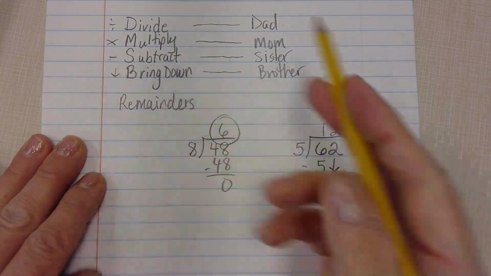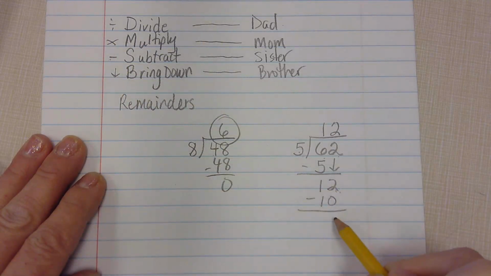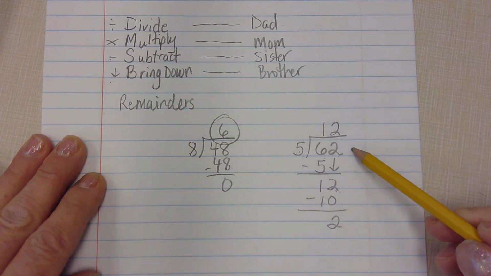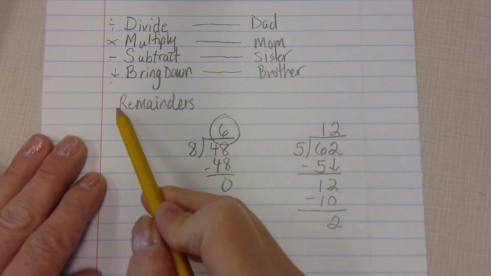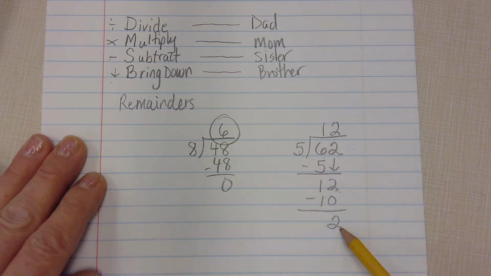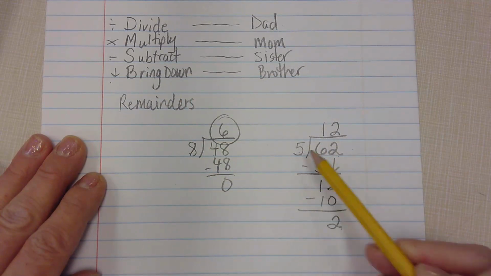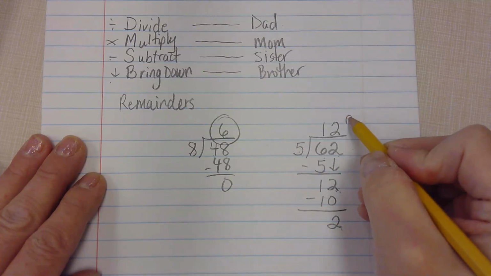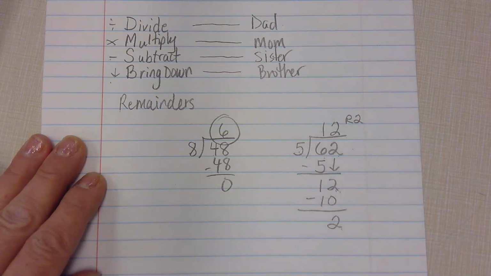Then you have to subtract. 12 minus the 10 is 2. Then you need to bring down, but there's nothing to bring down. That reverts us to the fact that this would then be a remainder. We want to make sure that our remainder is not larger than our divisor. So we know our remainder can be 2 because it's less than 5. So our R2 goes up there.